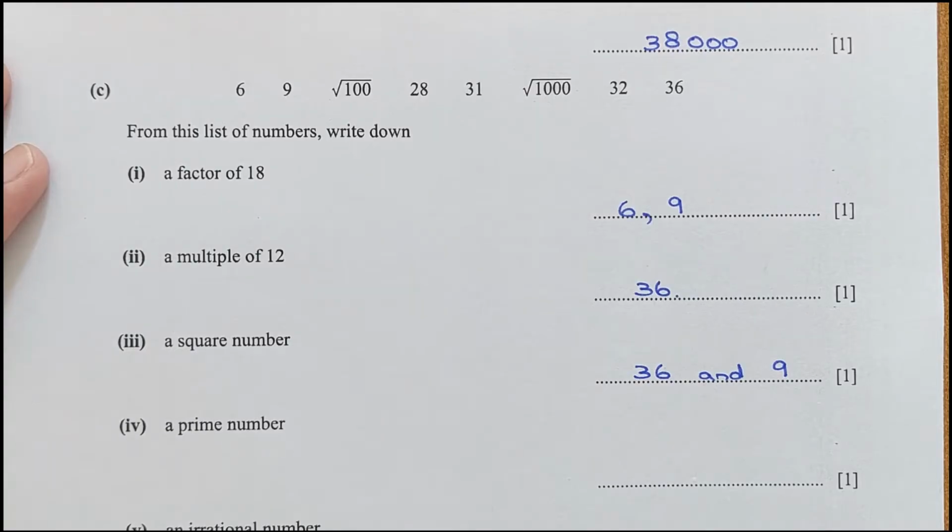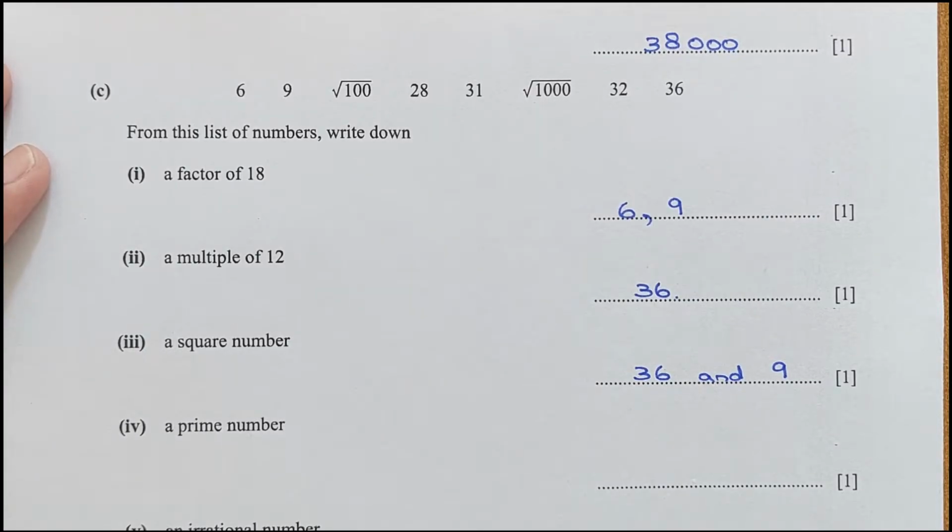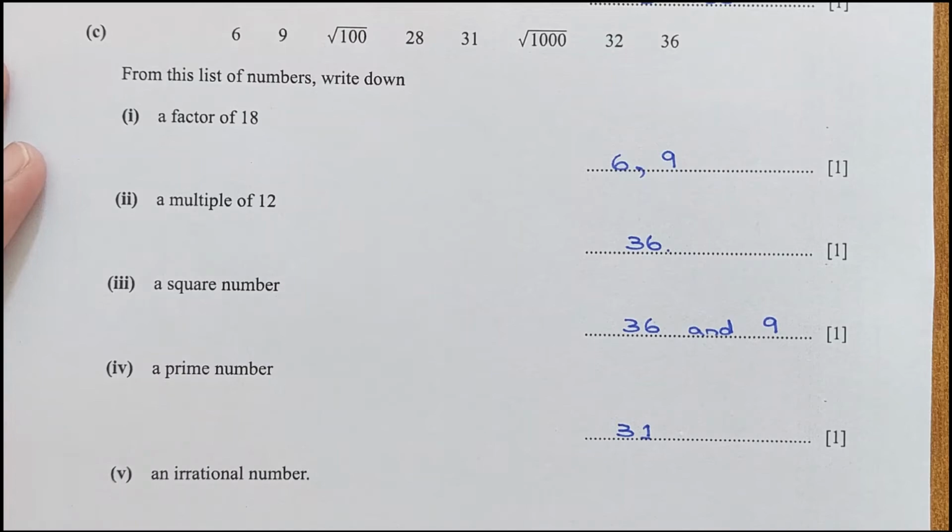Now for part 4, a prime number. 6 is not a prime, 9 is not a prime. The square root of 100 is 10, it's not a prime number. 28 is not a prime number. 31 is a prime number. 32, 36, no.